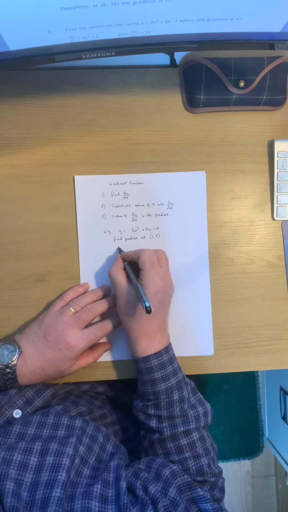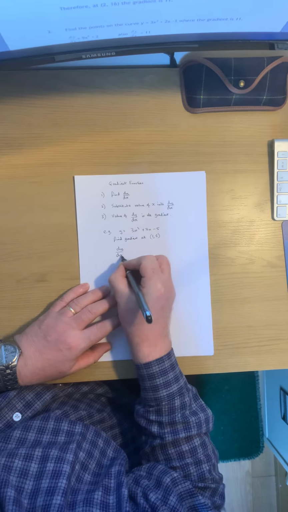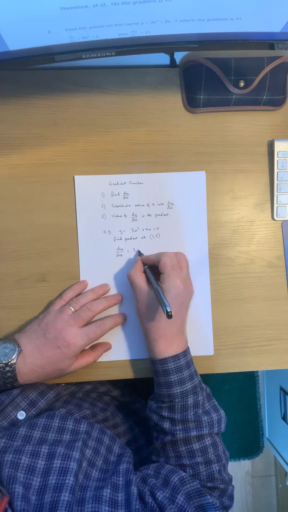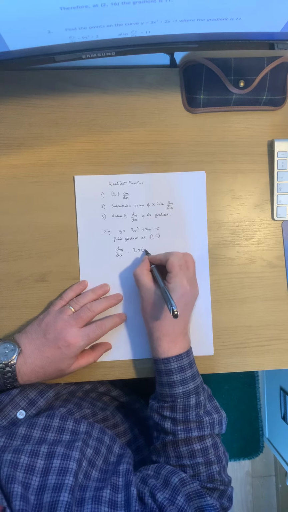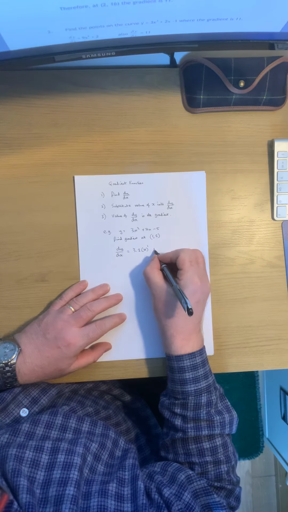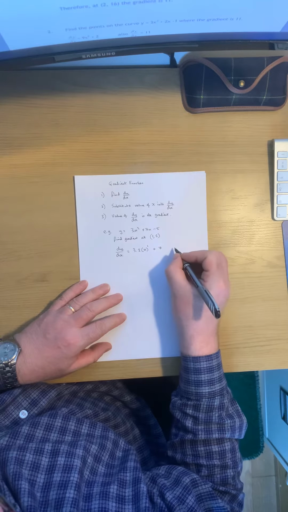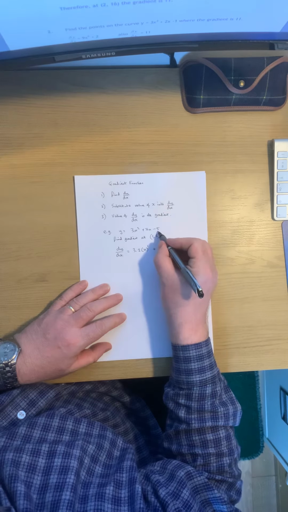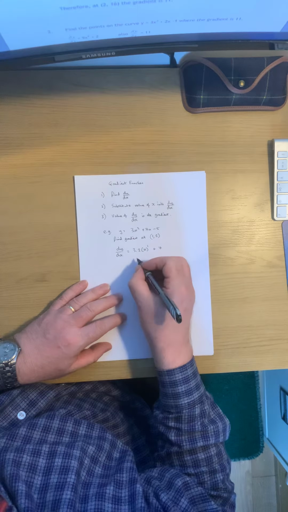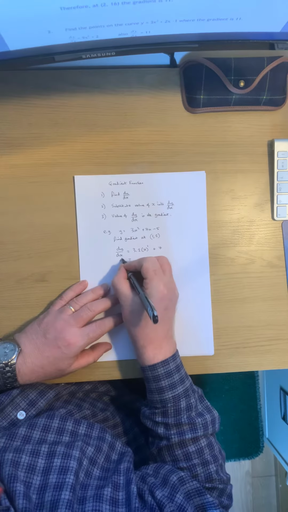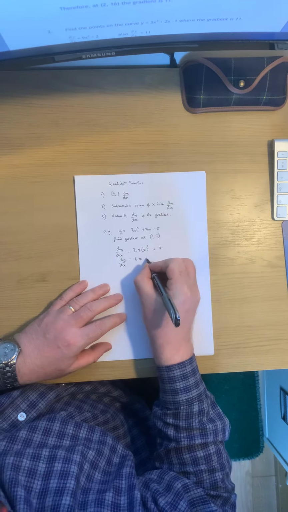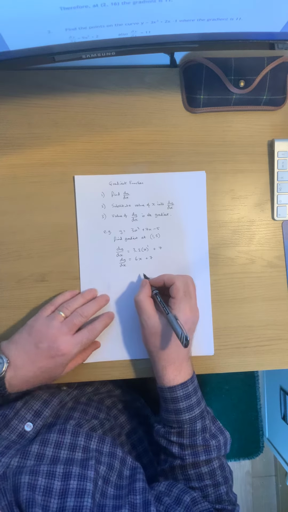So the first thing we do, dy by dx equals, we differentiate 3x squared, we get 3 times 2 x to the power of 1 plus 7. Minus 5 is a constant, goes immediately to 0. 7x just goes to 7. So dy by dx equals 6x plus 7.